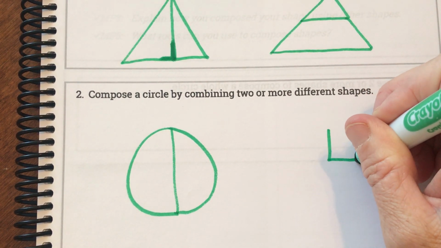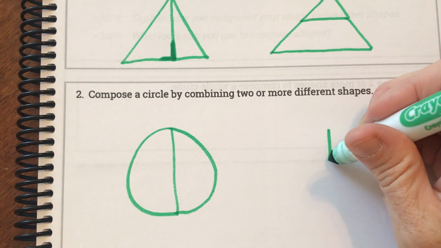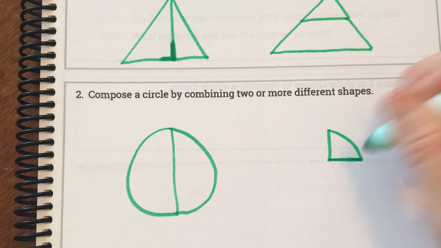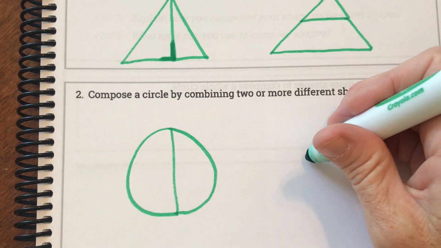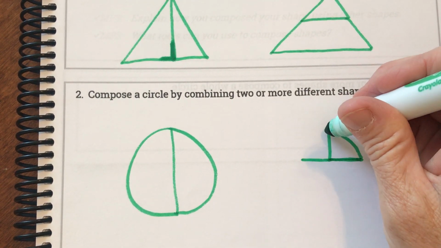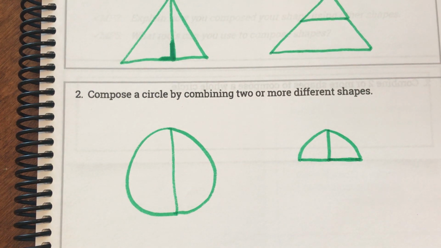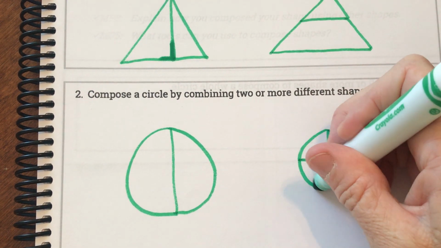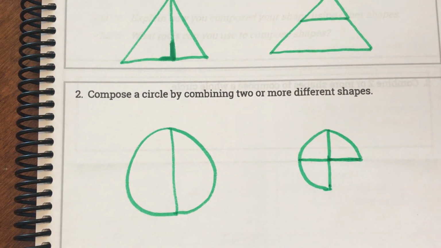So try and maybe draw an L with them the same length. And then you can curve it on the edge. And then make it come out here and curve it on the edge. And then make it go down and curve it on the edge. So now I have 3 quarters, and here's my 4th quarter. So that would be a circle.